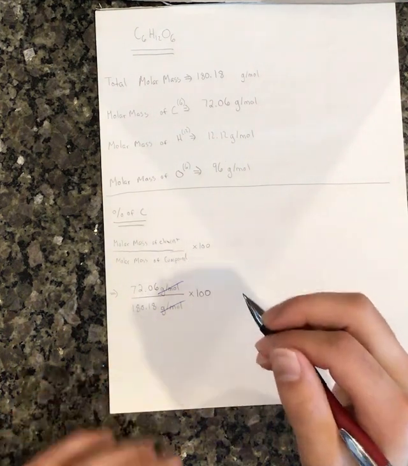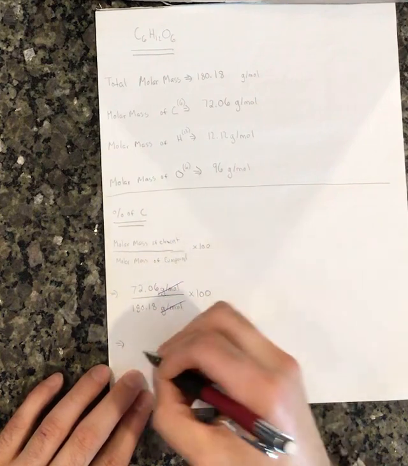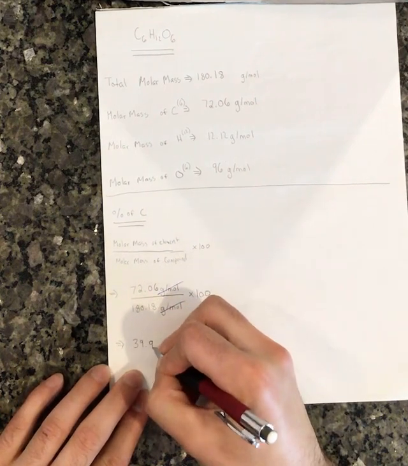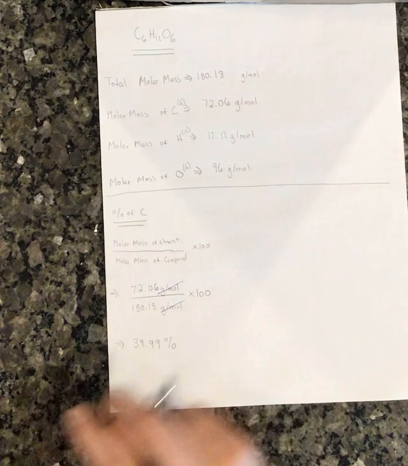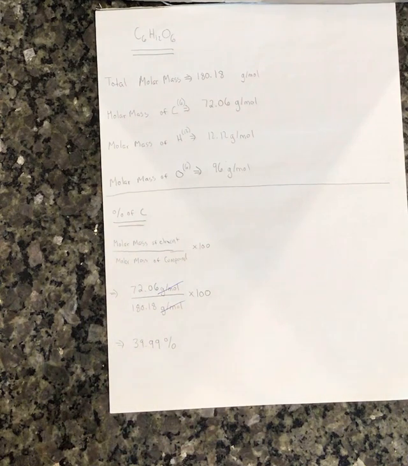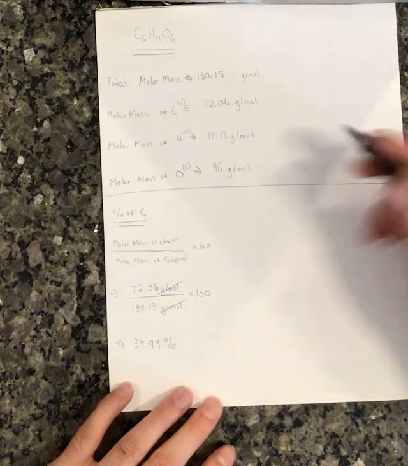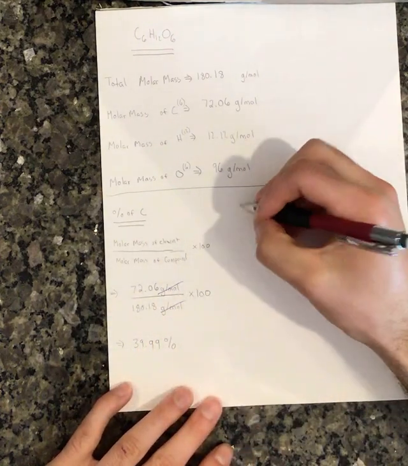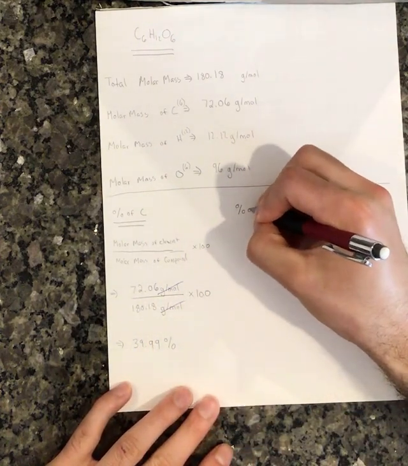So when we do this here, I got 39.99%. Okay, I'm just going to check this over. And that's exactly what I got here. Okay, 39.99, and it goes like 333, so we keep it rounding down. So next, percent of hydrogen.